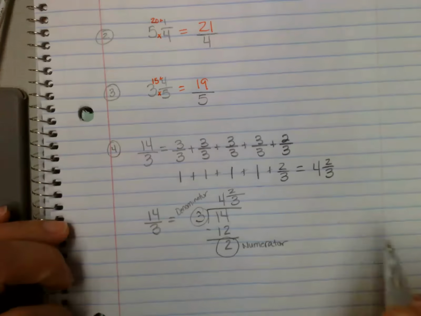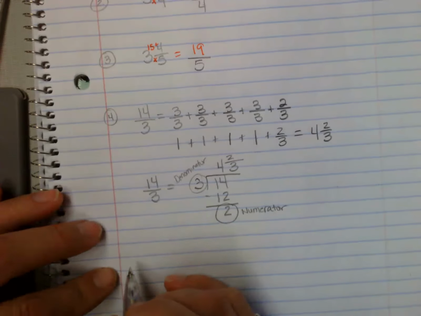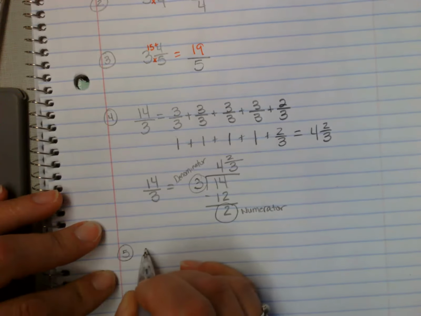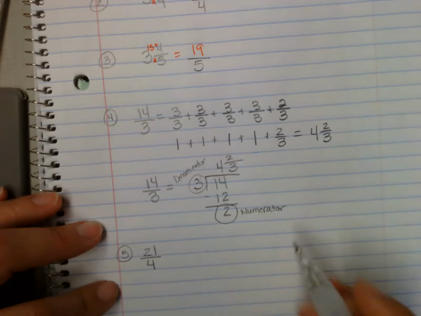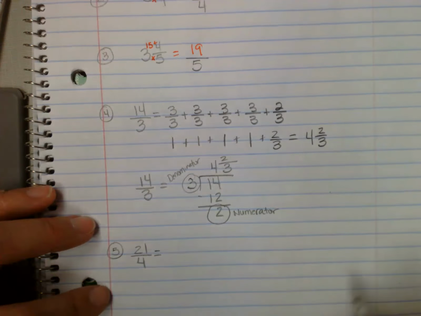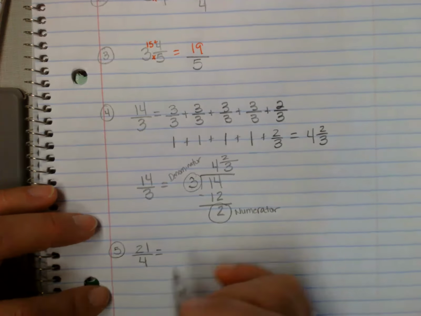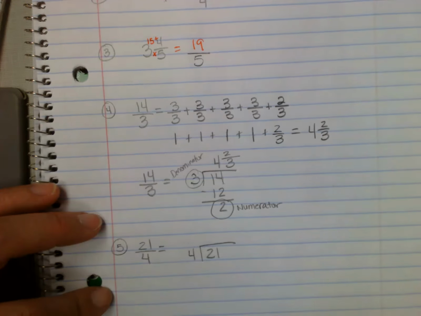Okay, let's try that one with 21/4. Again, I can do repeated addition. I can go 4 over 4, 4 over 4, all those times until I get to the end and then have 1 over 4 as my last one. Or I can just set it up as division and say 4 goes into 21 how many times?